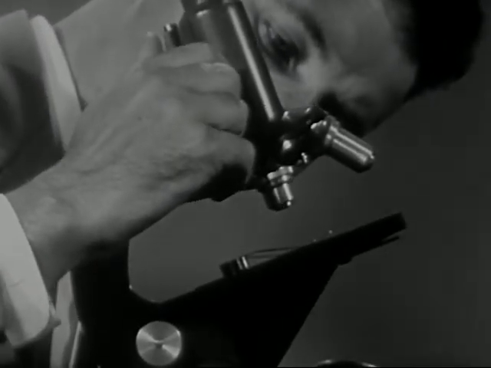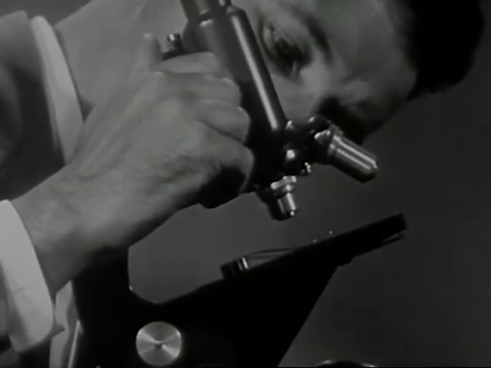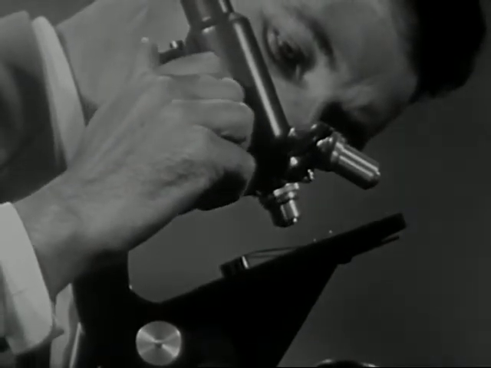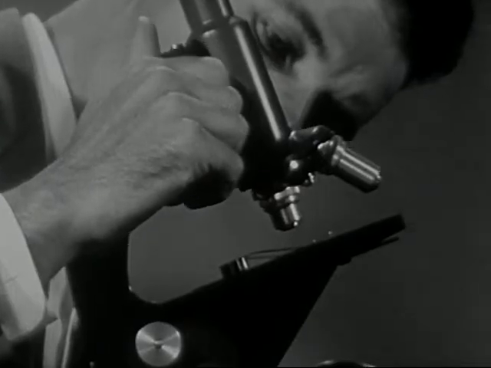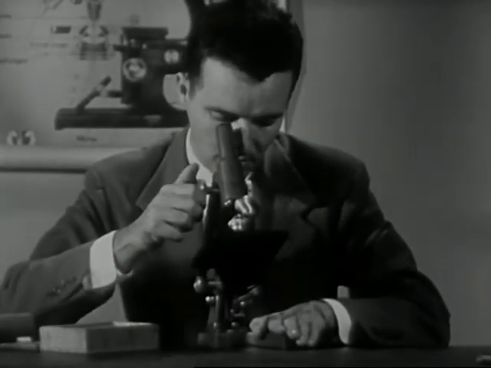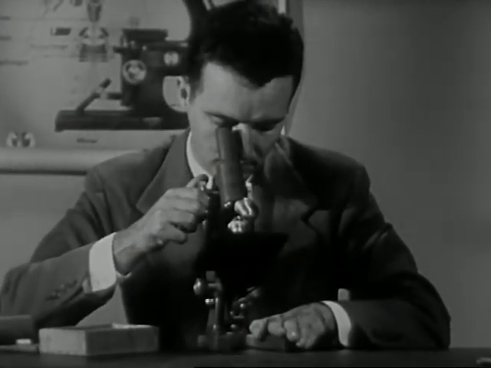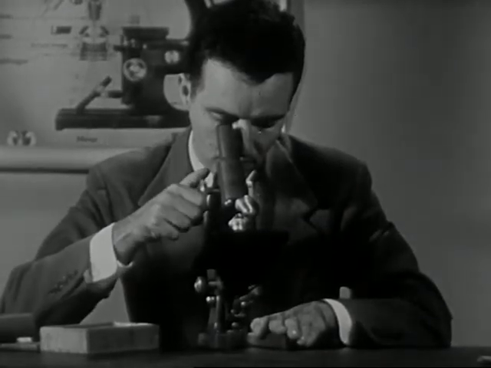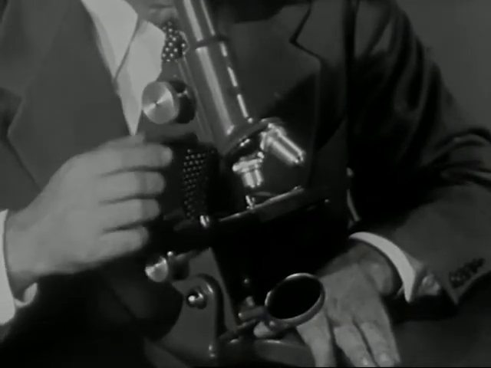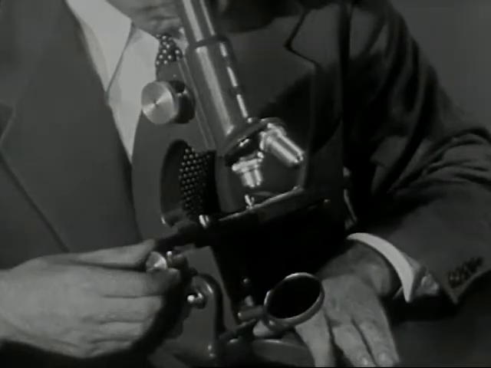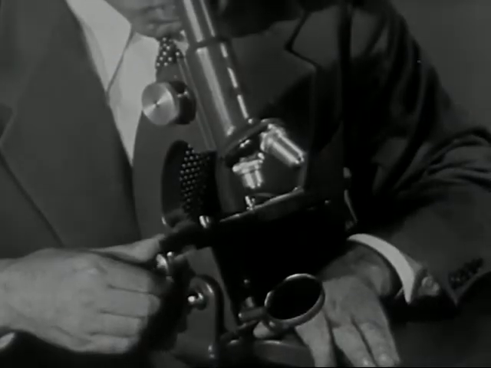Turn the low-power objective down with the adjusting knob until it nearly touches the slide, but watch carefully. If you turn too far, you may break the slide and damage the microscope. Now look through the eyepiece and focus by turning the adjustment knob toward you until the specimen on the slide becomes distinct. Then use the fine adjustment knob to bring the specimen into sharp focus. This is called critical focusing.